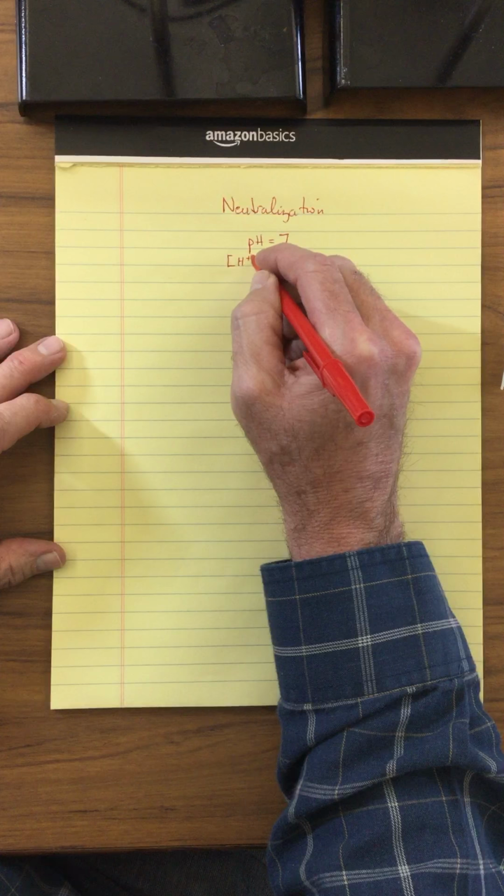reaction. If you can get a plain sheet of paper out and write this information down. So neutralization, what is neutral? First of all, what is neutral? What pH do I have to be for it to be neutral? The pH has to be equal to 7.